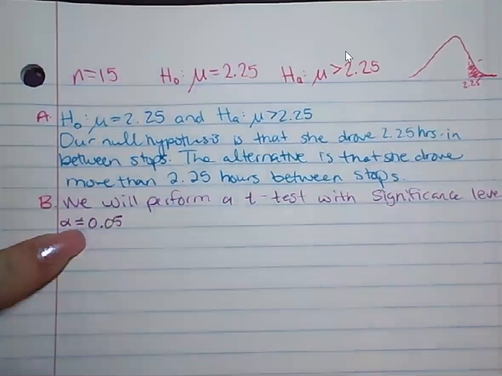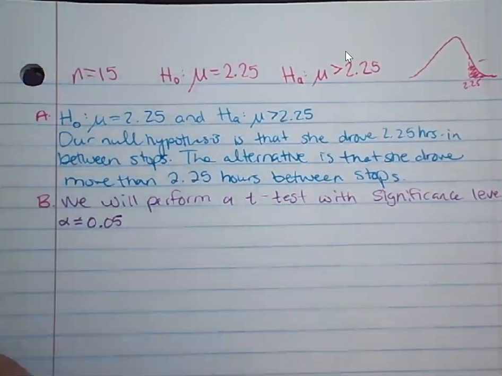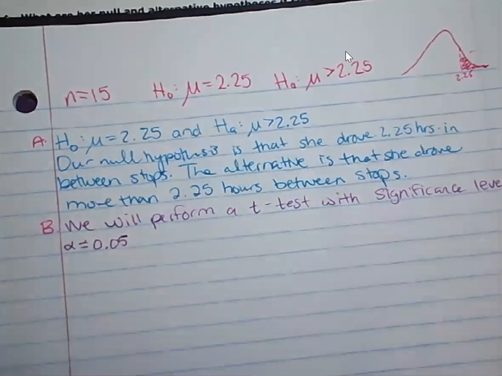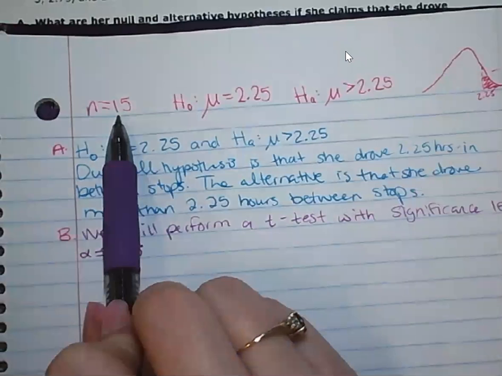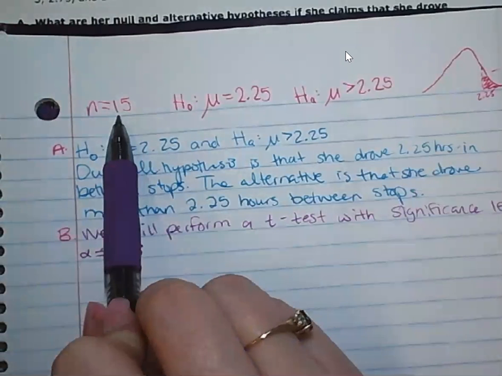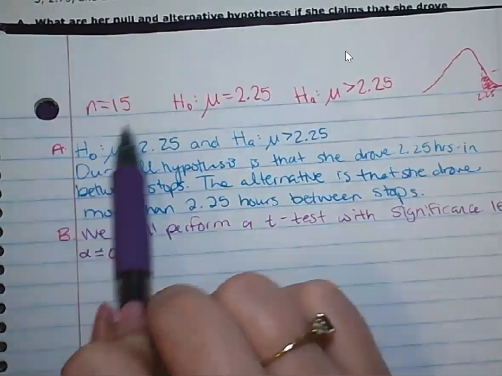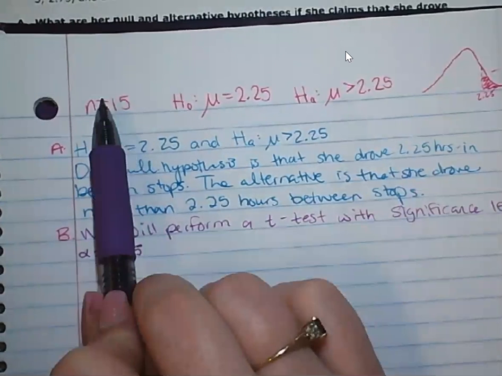And then, are the conditions met? Well, what are the conditions for doing a t-test? What are the conditions for using a t-distribution? Remember, they had to be not necessarily normal, but we either had to have a large sample size with some skewness maybe, or a small sample size with no outliers or extreme skewness. Our sample size here is 15. That's not greater than 30, so this is a small sample size. So I'm going to need to pause right here and look at this actual distribution and make sure that there's no outliers or extreme skewness.